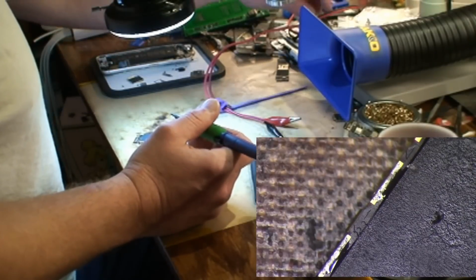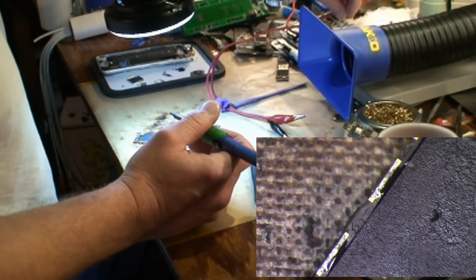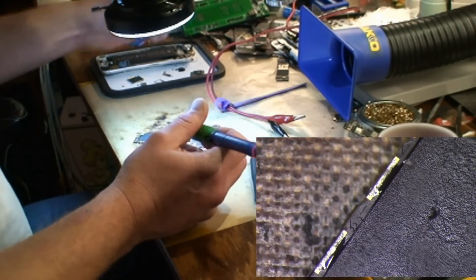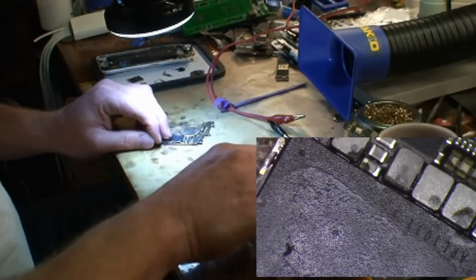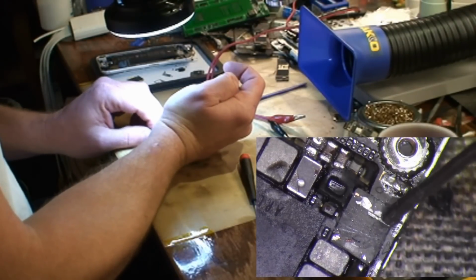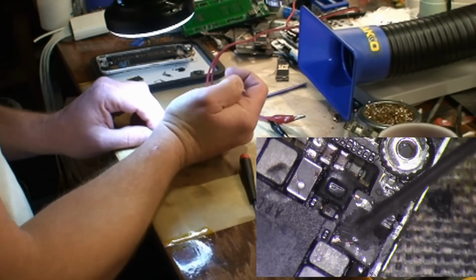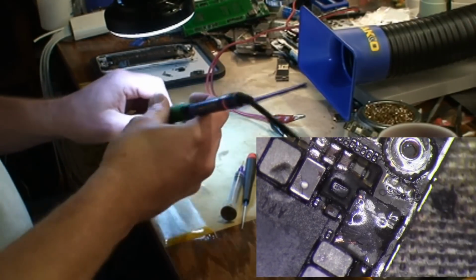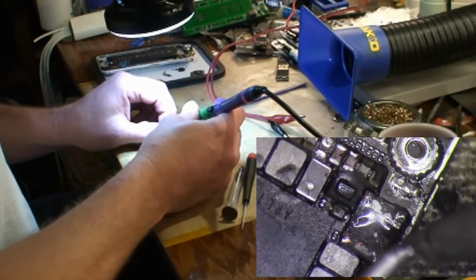Let's see what I do this. Put a little bit of low melt on here.